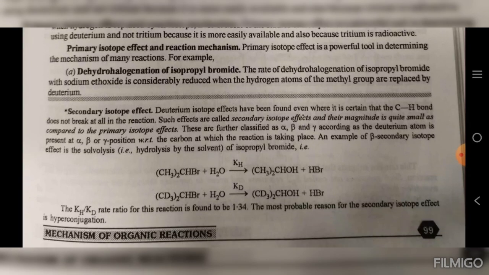Primary isotope effect and reaction mechanism. Primary isotope effect is a powerful tool in determining the mechanism of many reactions. For example, dehydrohalogenation of isopropyl bromide. The rate of dehydrohalogenation of isopropyl bromide with sodium ethoxide is considerably reduced when the hydrogen atoms of the methyl groups are replaced by deuterium.